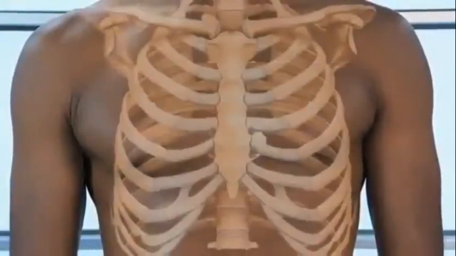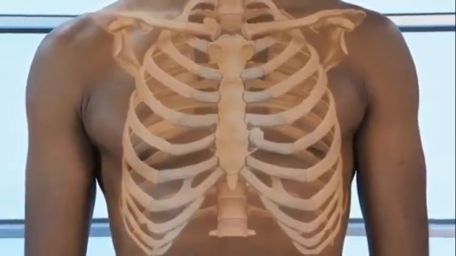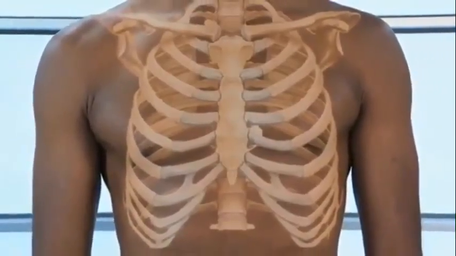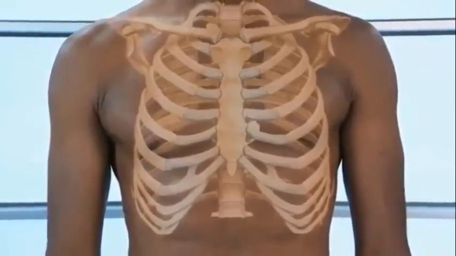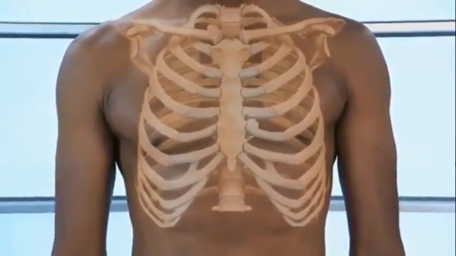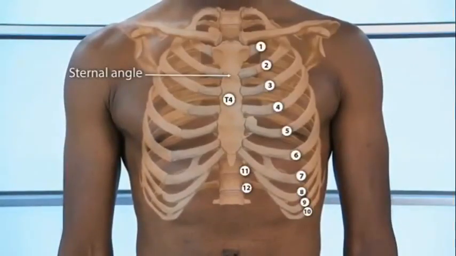An understanding of thoracic landmarks is integral to the systematic examination of the thorax. The bony thorax encases the heart and lungs, and partially covers the stomach, liver, kidneys, and spleen. The thorax consists of 12 pairs of ribs, which attach anteriorly to the sternum via their costal cartilages and posteriorly to the thoracic vertebrae.